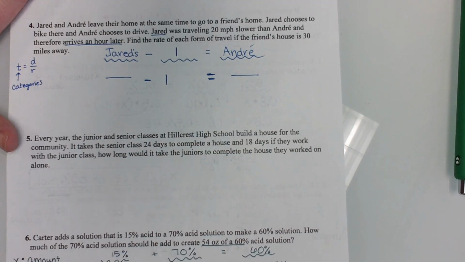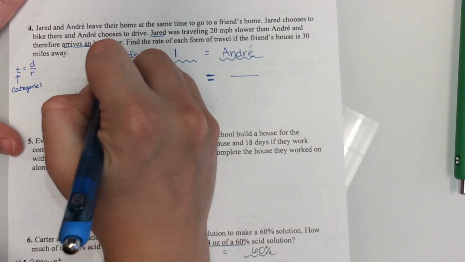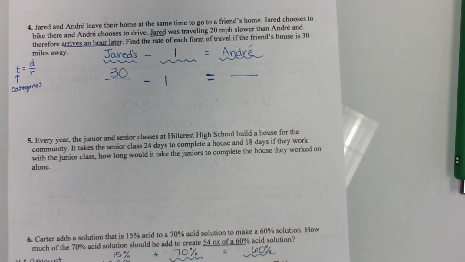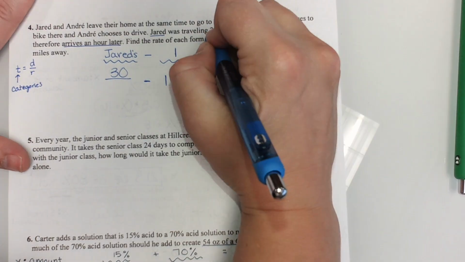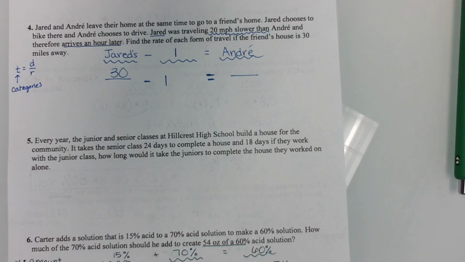The setup is distance divided by rate. What distance does Jared travel? 30 miles. That's how far the friend's house is away. Divided by, what do we know about Jared's rate? Jared is 20 miles per hour slower. How do you slow something down in a math class? What do you do to the numbers? Subtract.